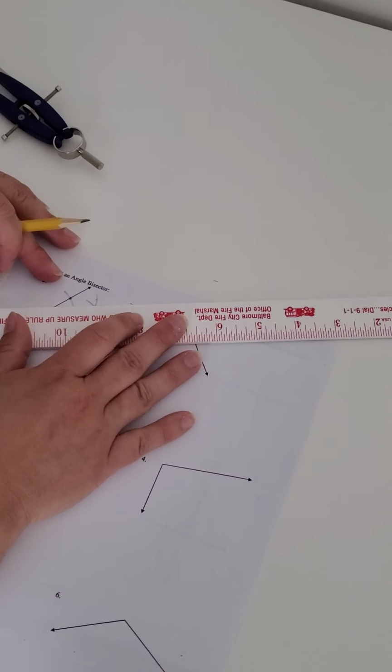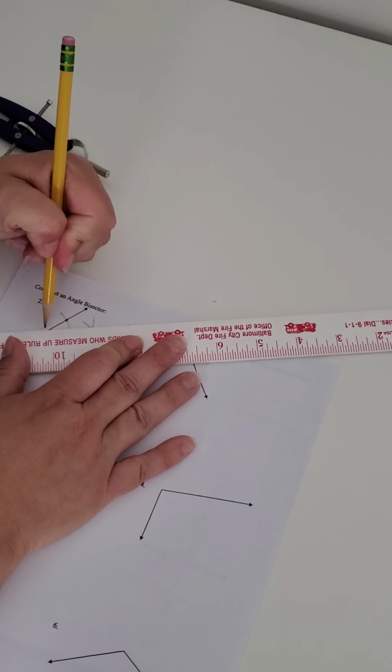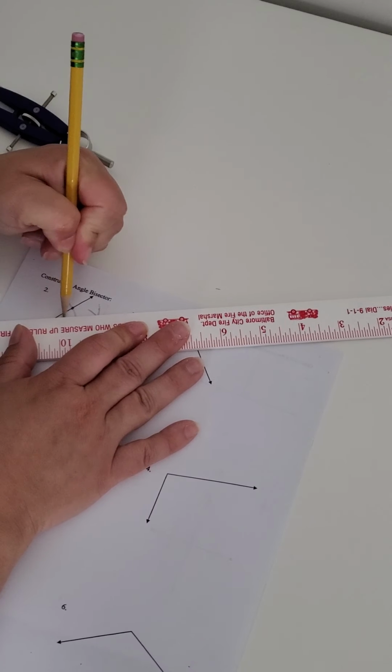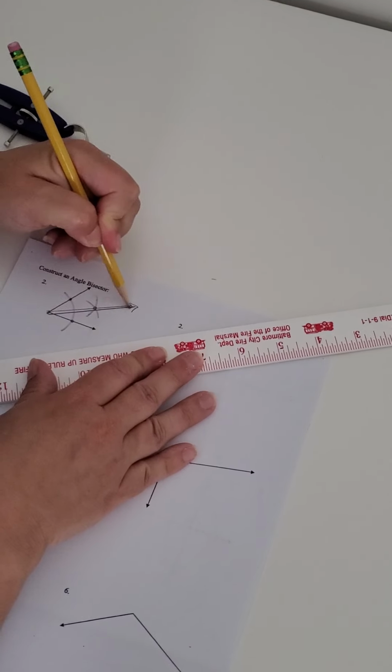Let me redraw that for you guys. Sorry. My helper is laughing at me.